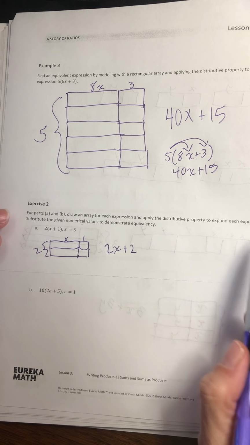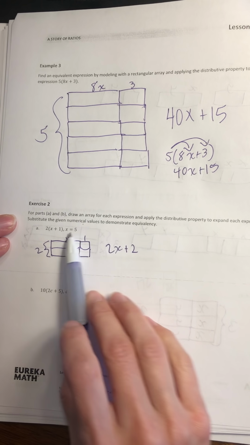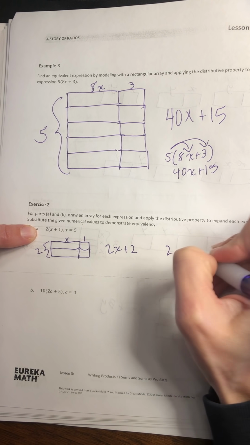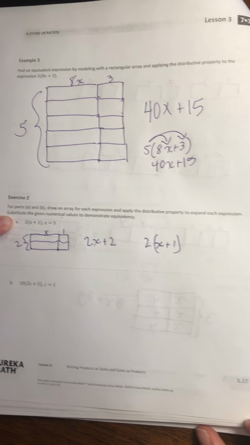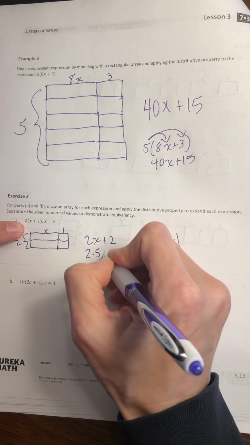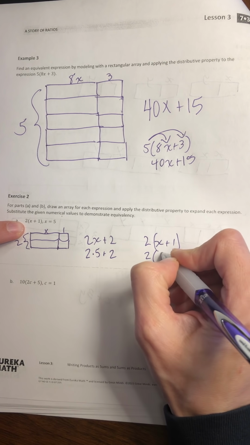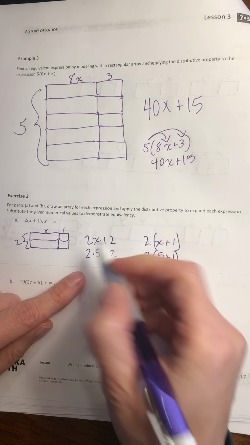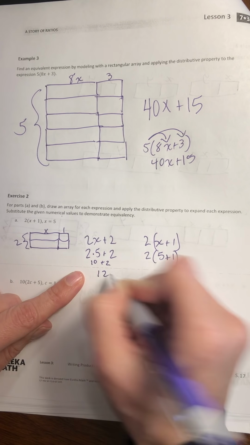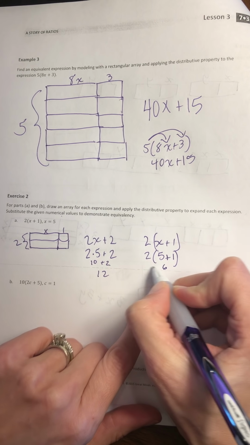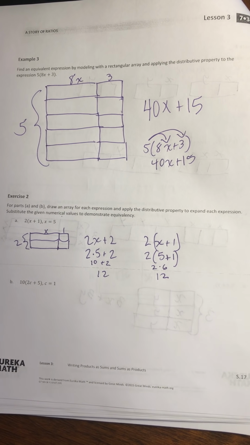It says to use this value to prove that they're equivalent. So if I had 2 times x plus 1 to start with, let's fill in a 5. According to this one, order of operations, multiplication happens first, and we get 12. According to this one, order of operations, your parentheses happen first. Again, we get 12. So we prove that they're equivalent.